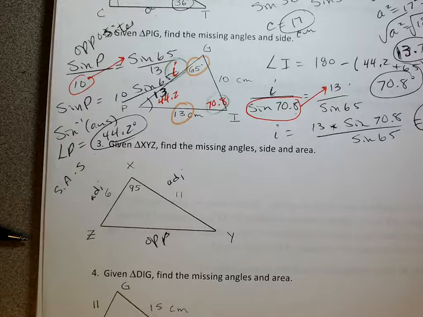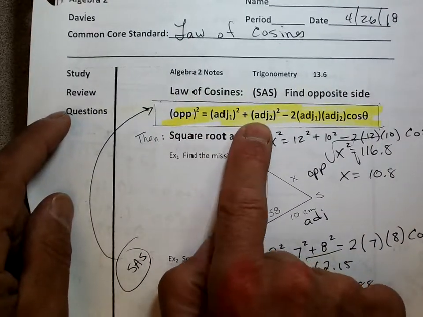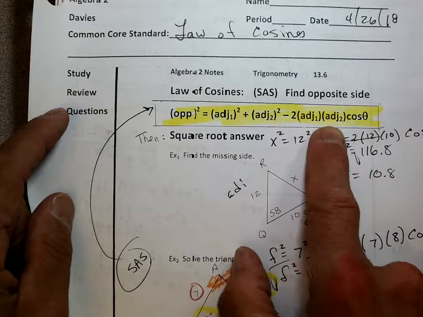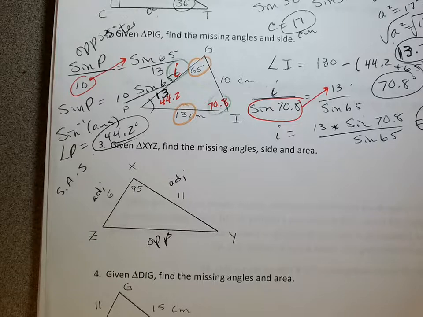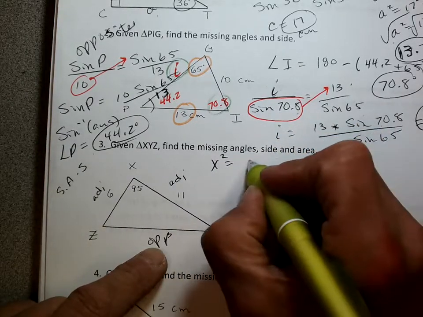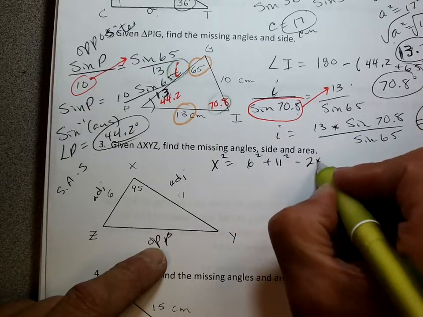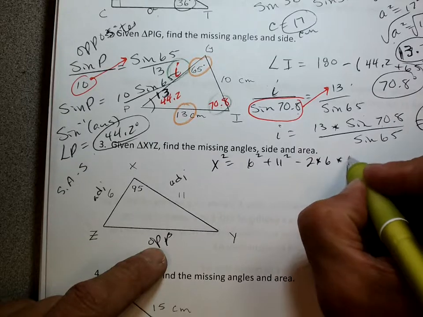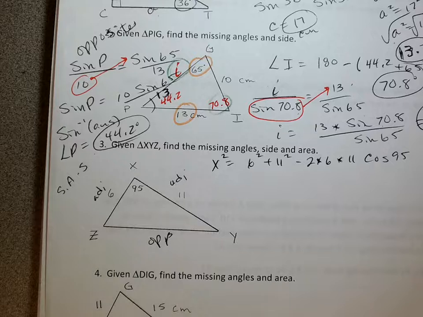Okay, here it is. It's opposite squared equals adjacent squared plus adjacent squared minus 2 times adjacent times adjacent times the cosine of the angle, okay? So I'm going to go little x squared equals 6 squared plus 11 squared minus 2 times 6 times 11 times the cosine of 95 degrees. And again, I'm just going to use my calculator to do it. Okay, so I'm just going to put that in there.